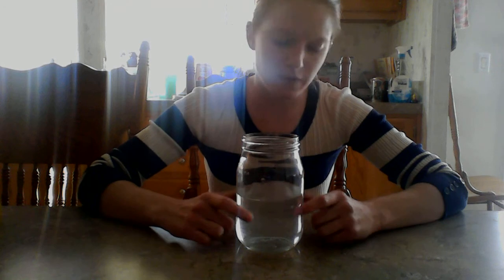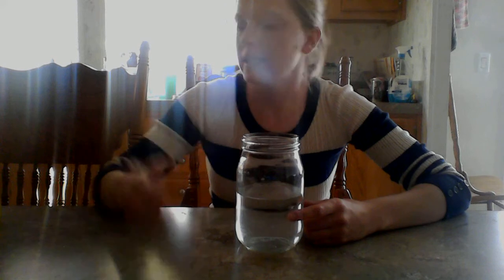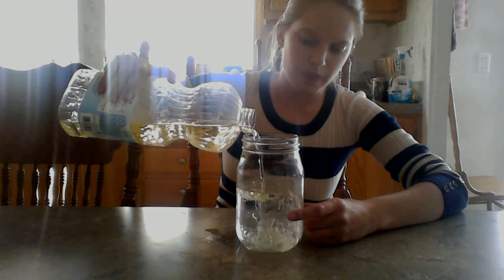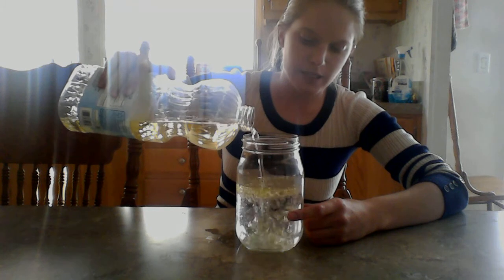So then I would ask them, if I put the oil into the water in this jar, so I have a jar filled with it's like 2/3 of the way filled with regular tap water. If I put the oil into the jar, if the oil's heavier, what should happen to it? And I think a lot of them, especially in the younger grades, would say that it would sink. However, as we know, when I put the oil into the water, it does not sink.